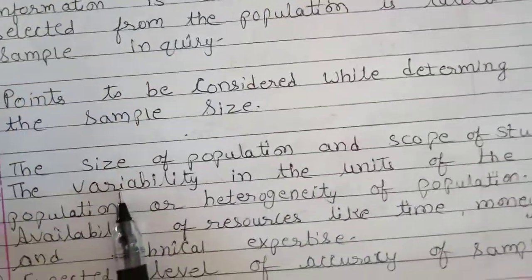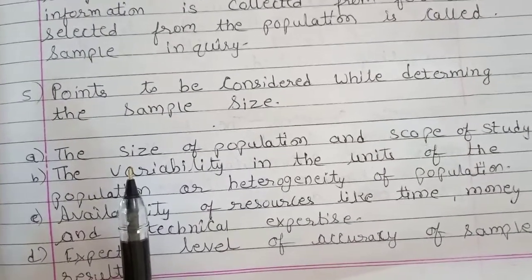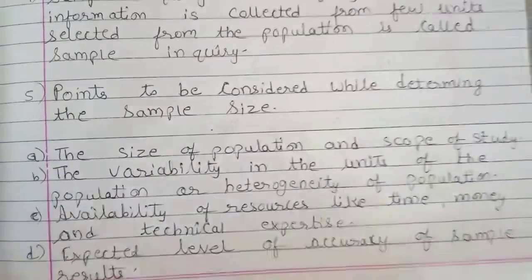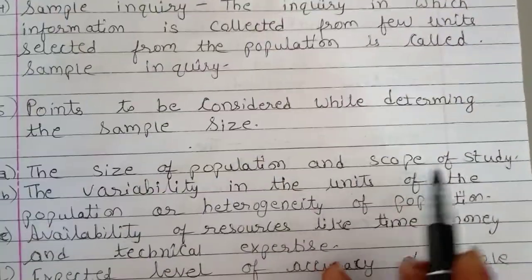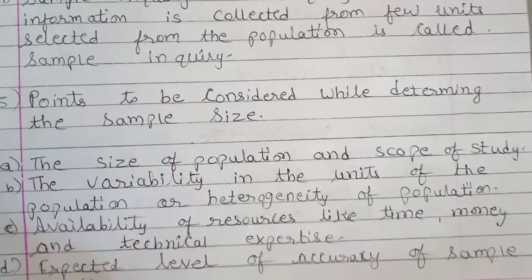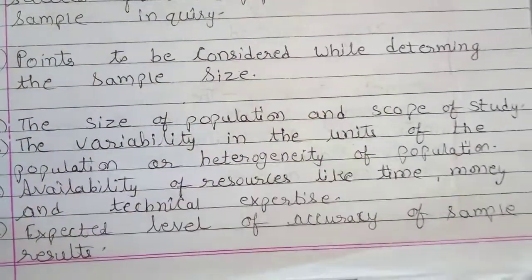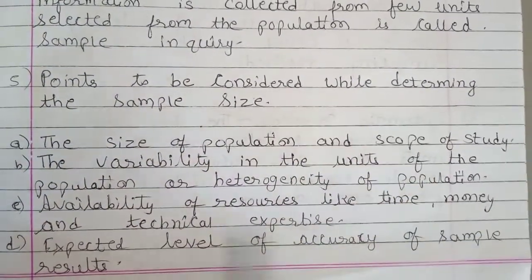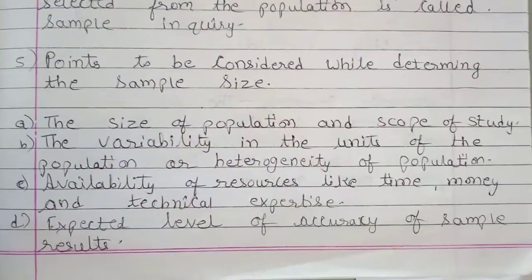Now some of the important points we need to consider while selecting the sample size. Sampling means the procedure of selecting a sample from a population. Now, the points to be considered while determining sample size are: first, size of population and scope of study. Second, the variability in the units of the population, or heterogeneity of the population. Third, availability of resources like time, money and technical expertise. And last, expected level of accuracy of sample results.